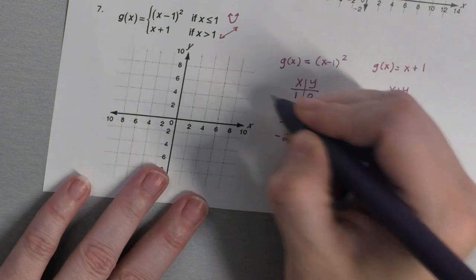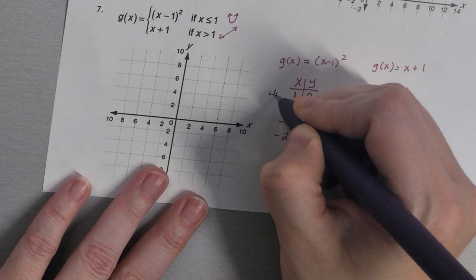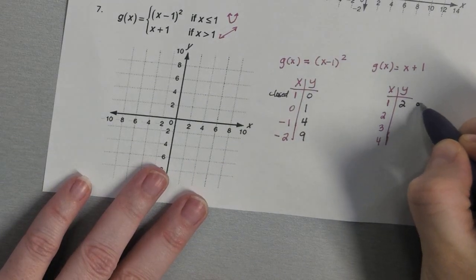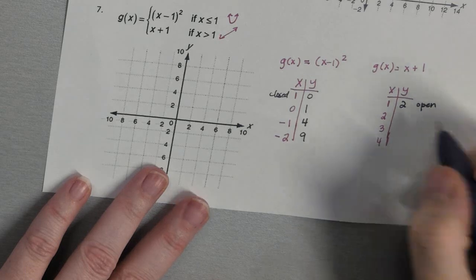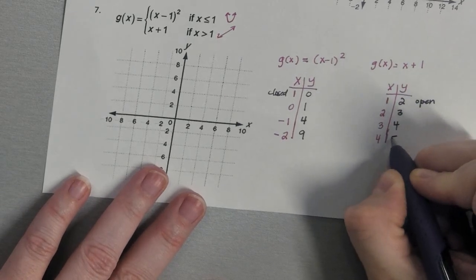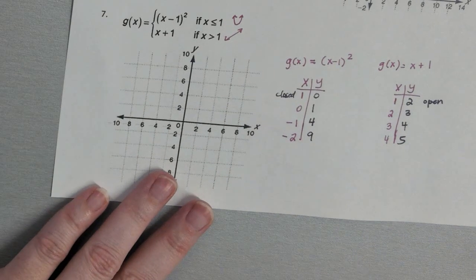Okay, and then again, I like to make sure, like I have my closed circle here. I plug in 1, I get 2. This is going to be an open circle. At 2, I'm at 3. It's always just plus 1. So you can do that one pretty quickly.